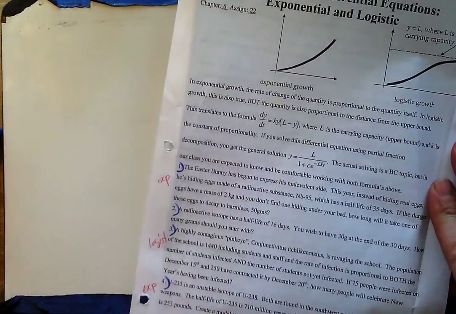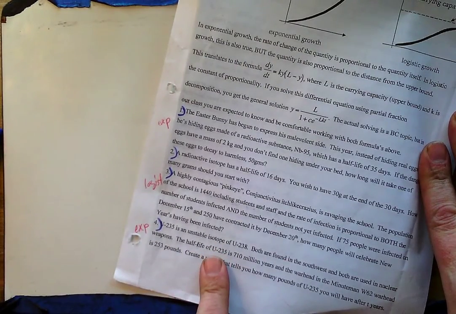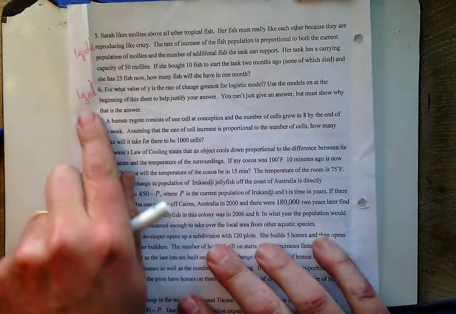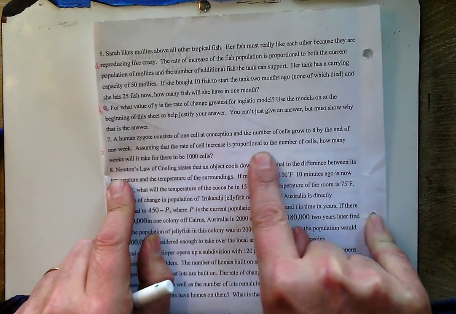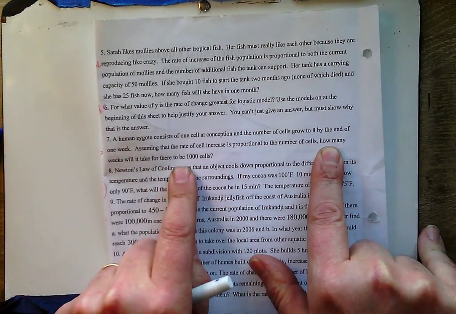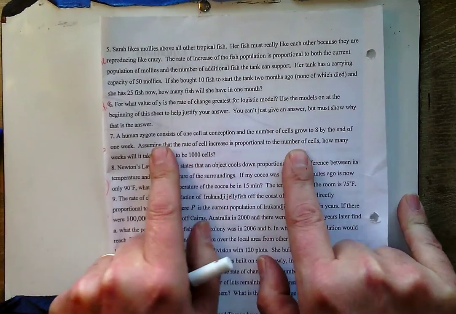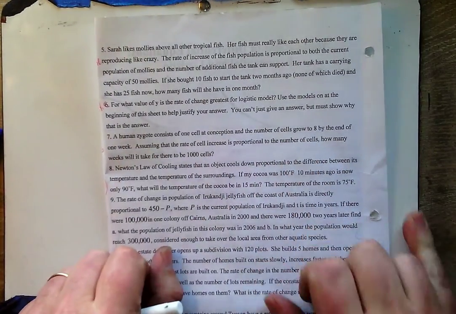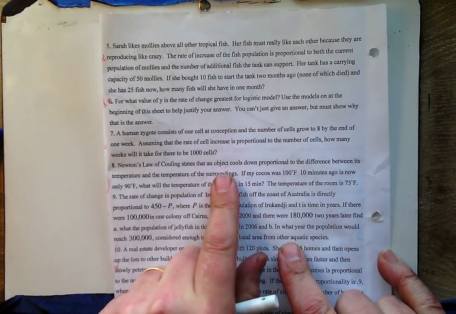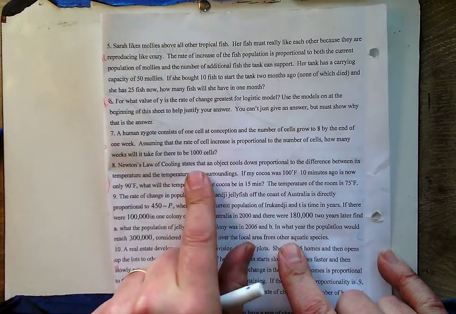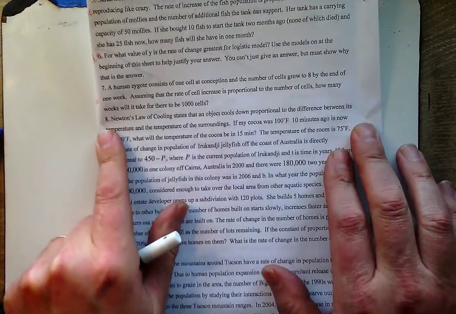When I look over here, I was not given the differential equation. Here I'm given the differential equation, not given the differential equation. When they give me those words for the differential equation, assuming the rate of increase is proportional to the number of cells, yeah, you need to derive this. So you need to derive that. Newton's law of cooling, well, Calc 2, sure, derive that. Honors AP Calc, sure, derive that. Us, no, just work with the formula.